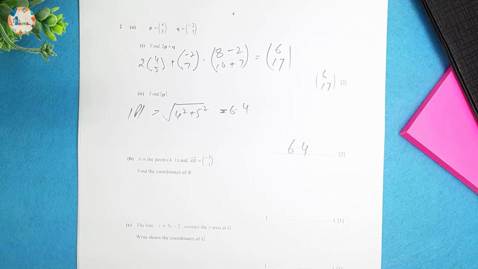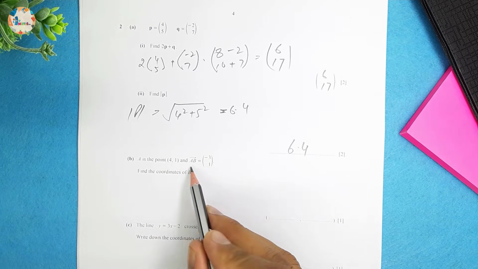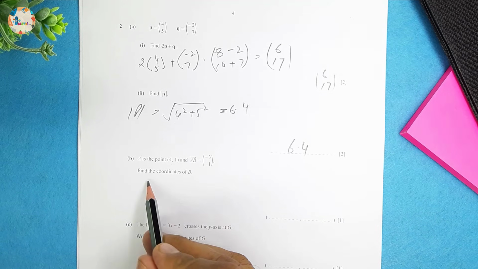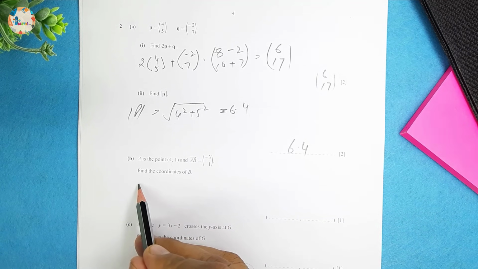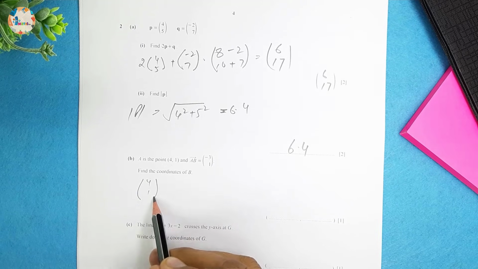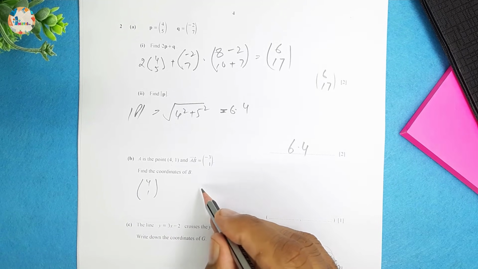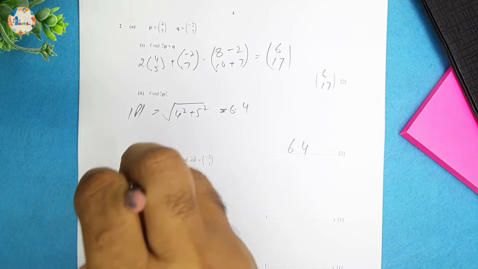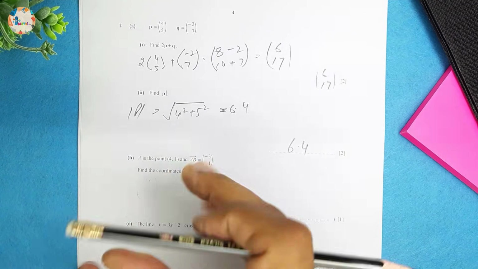A is the point (4, 1) and AB is equal to (-3, 1). Find the coordinates of B. This is a 1 mark question, so what we can do is write A as the column vector (4, 1), and I'll give you the explanation so that you can understand this.